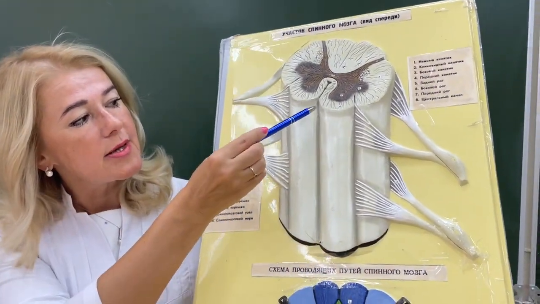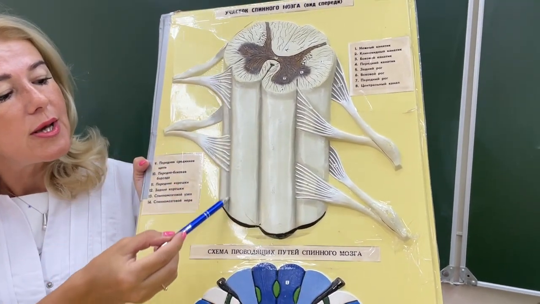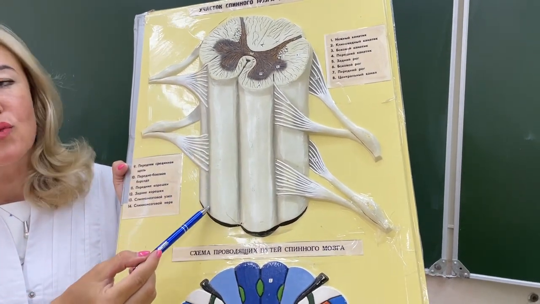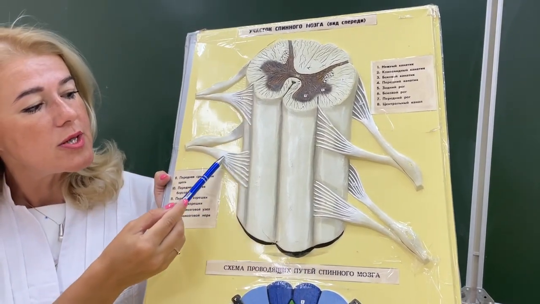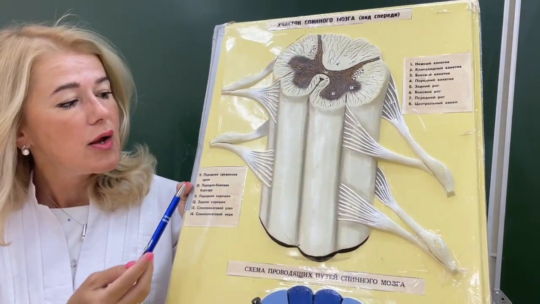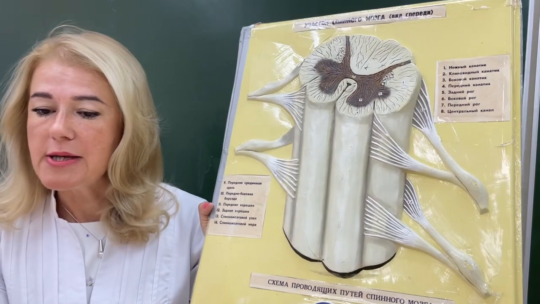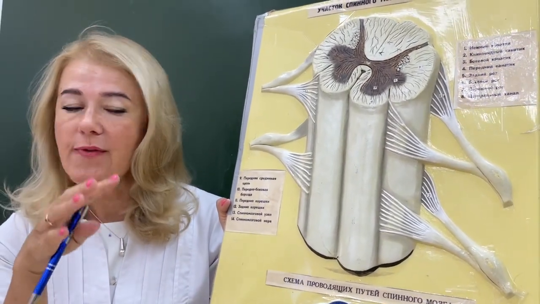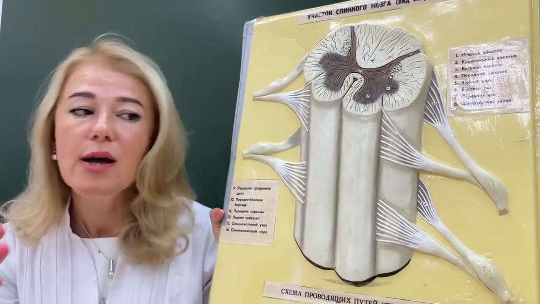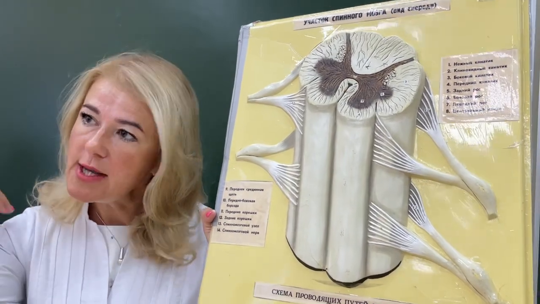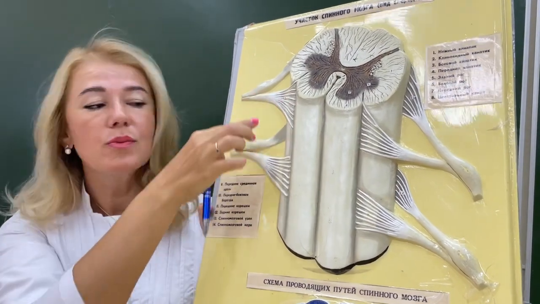Afterwards, you see parallel to the anterior median fissure, there is one more sulcus that is called the anterior lateral sulcus. The same on the opposite side. And in this sulcus there are roots. These roots are motor roots, and everything is developed during embryogenesis, by the way, so that all that is motor is located in front, all that is sensory is located behind. Therefore, in front we have motor roots.